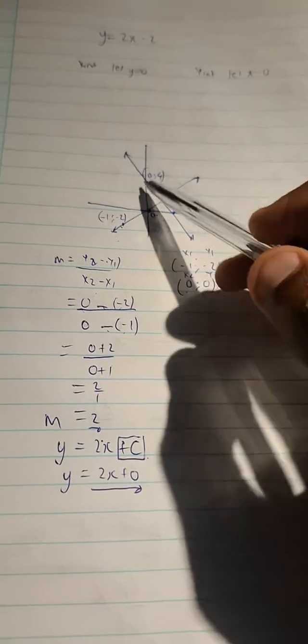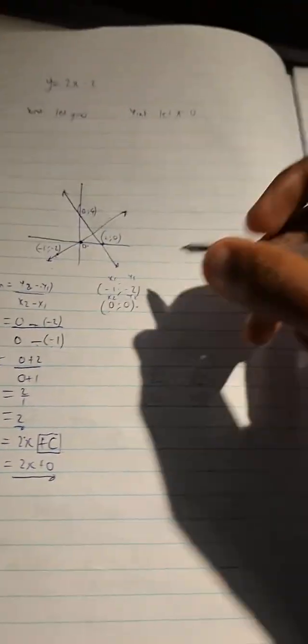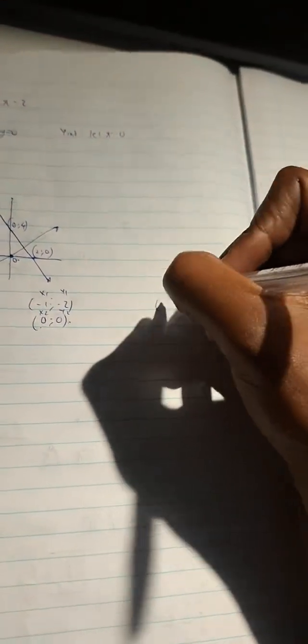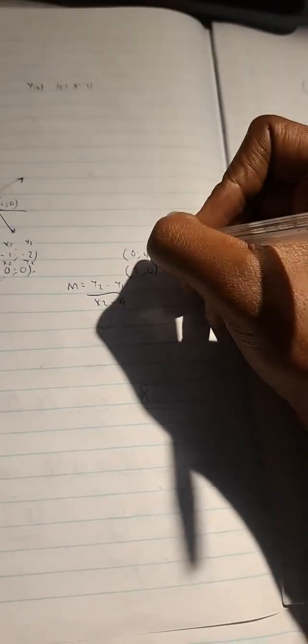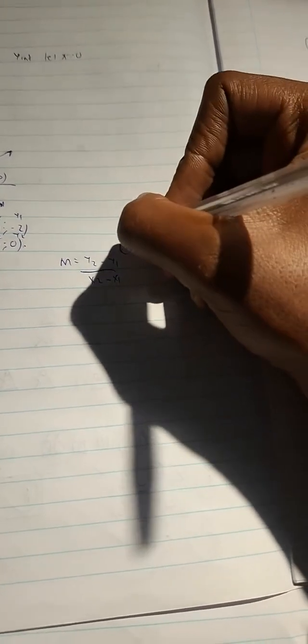Then I want the equation of that line. I'm going to do the same thing. First, let's identify the points. That's 0 and 4. Then the other point is 2 and 0. Then I find the gradient. M is equal to y2 minus y1 over x2 minus x1. Say this is my first point, x1, y1, and the second point is x2, y2.